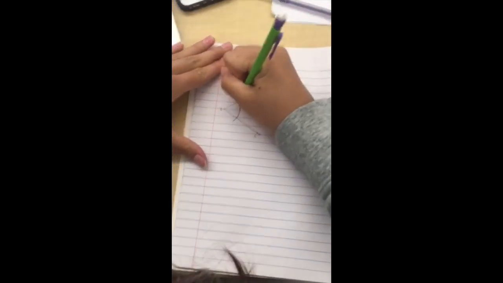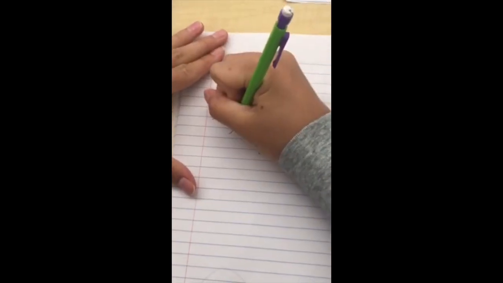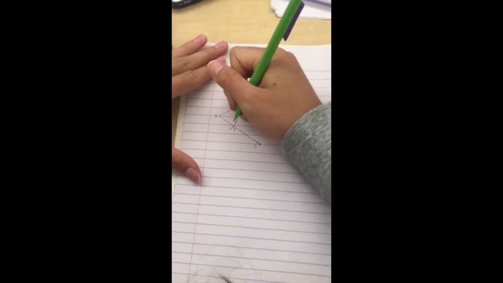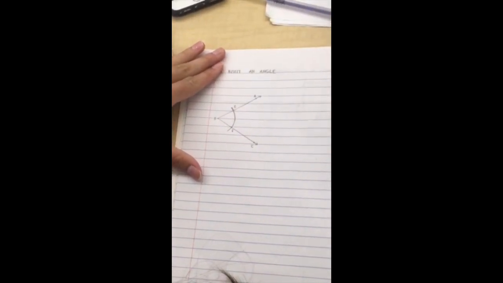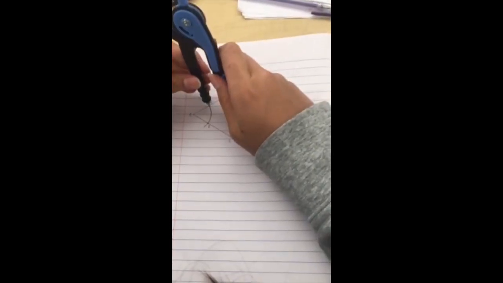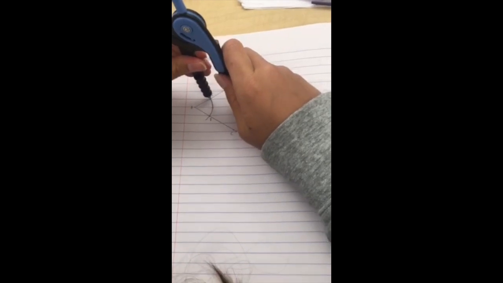Those points were now E and F. I took my compass and using E and F as centers, I drew two arcs with equal radii intersecting at point D.